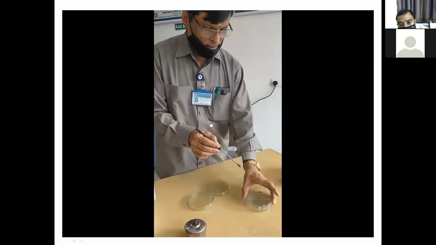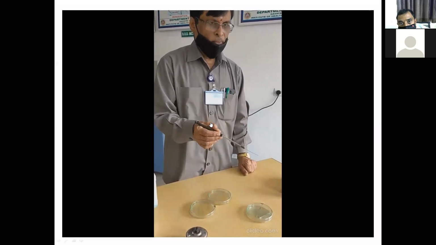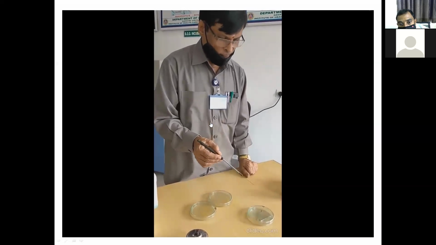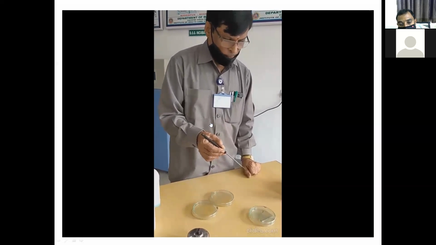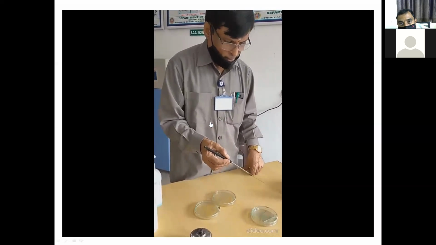All these we will prepare and keep in the hot air oven. We will sterilize them in the hot air oven, and before use we will take them from the hot air oven. We will start the technique.